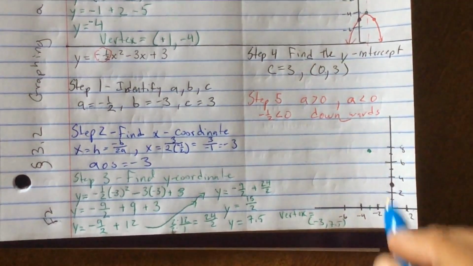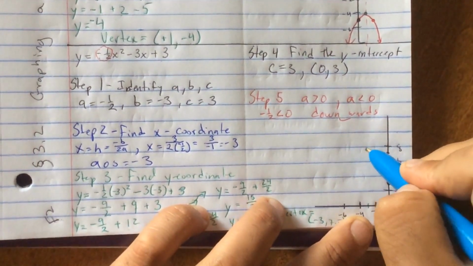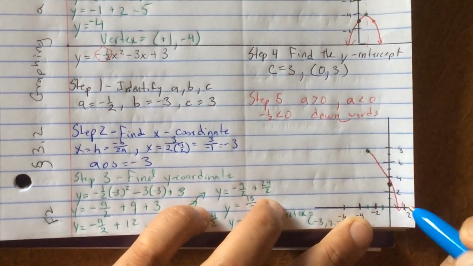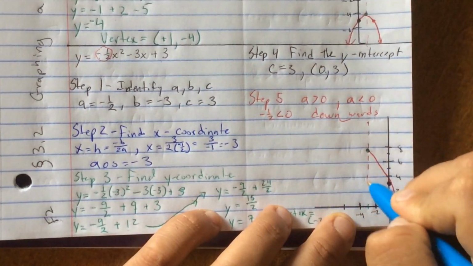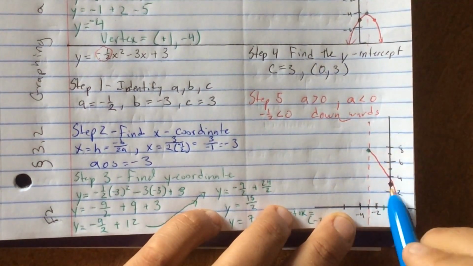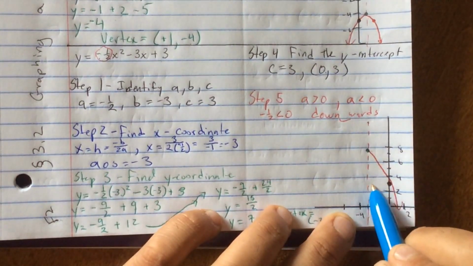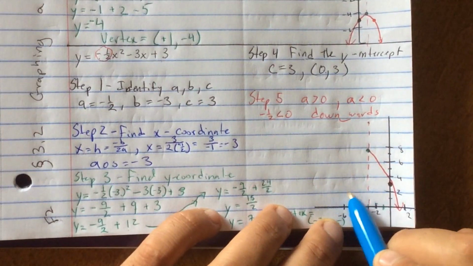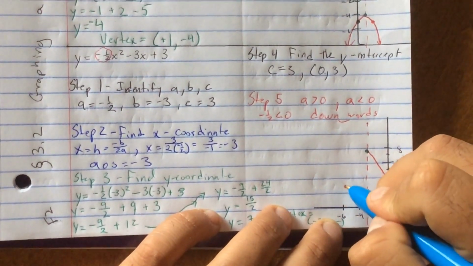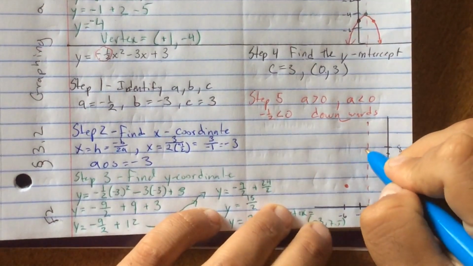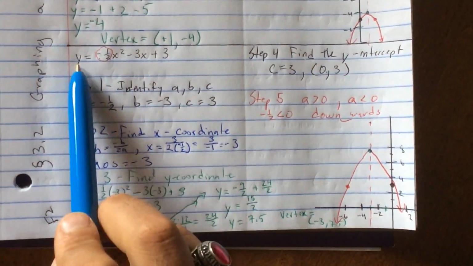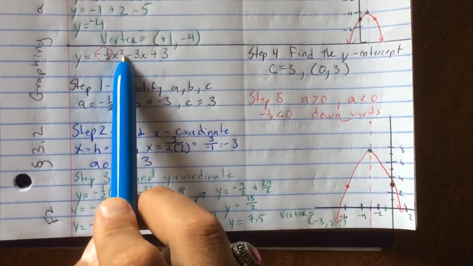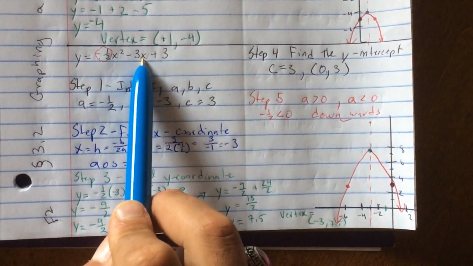It's supposed to be connected. But we can tell that because our vertex is here and this is going to go down this way. We can also put our axis of symmetry here at negative 3 and then reflect it over. So this is 1, 2, 3 units. We go 1, 2, 3 more units and we're at 6. And we go ahead and draw the rest of our parabola. So this is our parabola of y is equal to negative 1/2 x squared minus 3x plus 3.